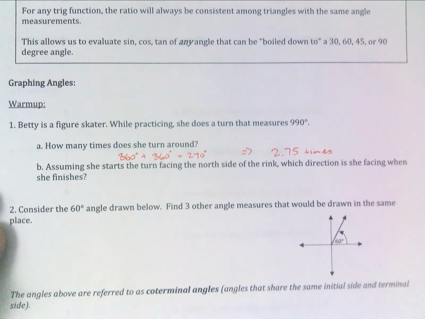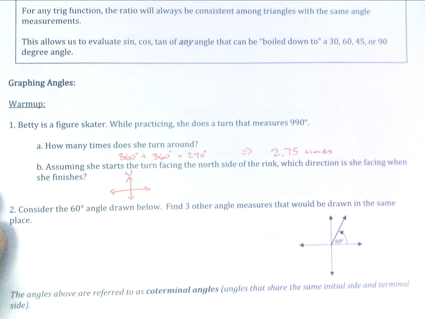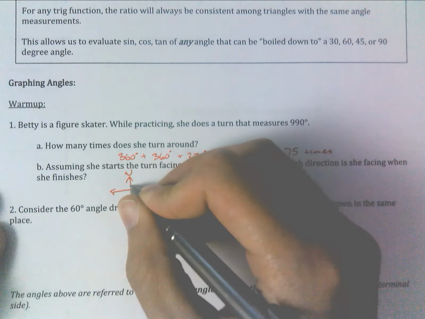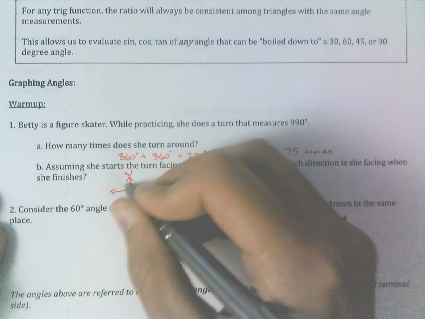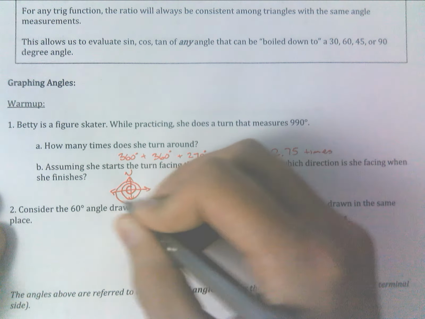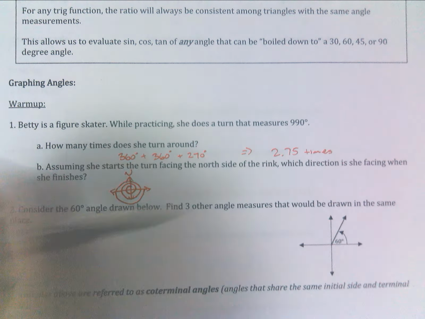Okay? So assume she's facing the north of the ring. So if we were to assign direction, we're going to say that's north. She does 2 3/4 turns. So if she starts facing north, she goes around 1 revolution. She goes around a 2nd revolution. And then she goes around 3/4 of a revolution. Which way does she end up? Well, she ends up facing the east direction.